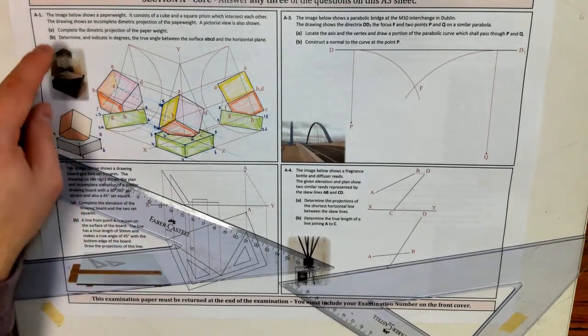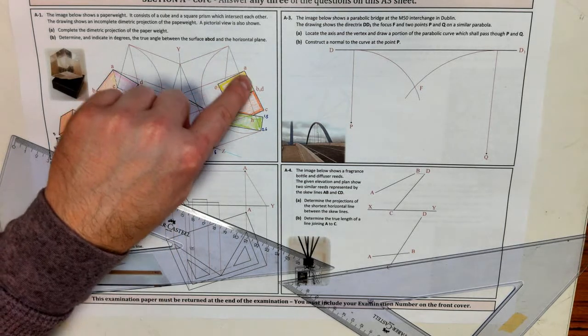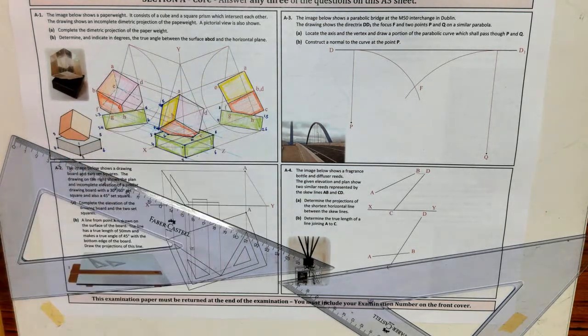That's the first part. Part B, determine and indicate in degrees the true angle between the surface ABCD and the horizontal plane. Now, look, normally speaking, there's a very obvious solution in these cases. What we need to understand is that we need really an edge view of that surface ABCD, and thankfully in the question we actually have that edge view. So what we're going to do now is identify that the edge view for ABCD is actually in the end view position here.